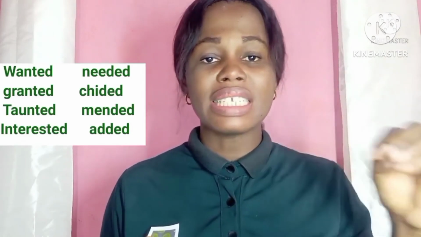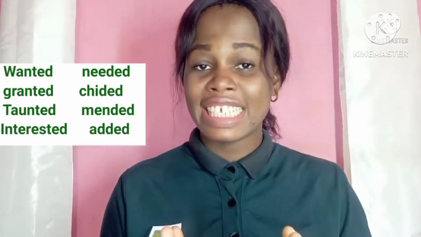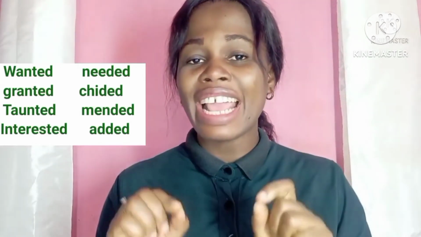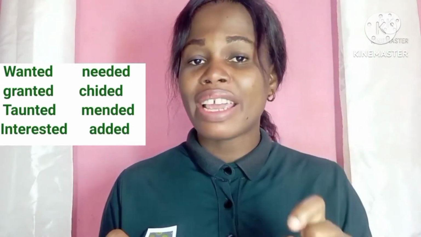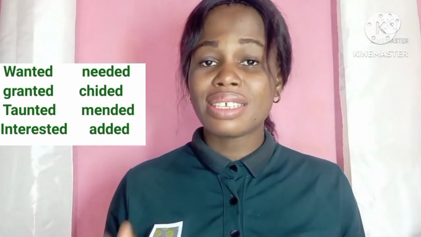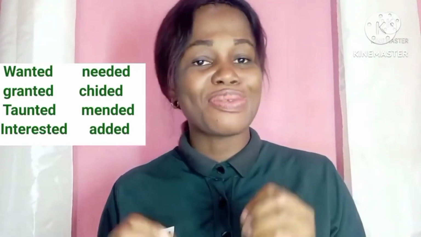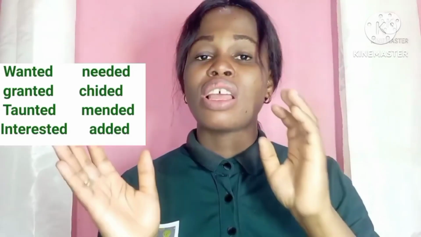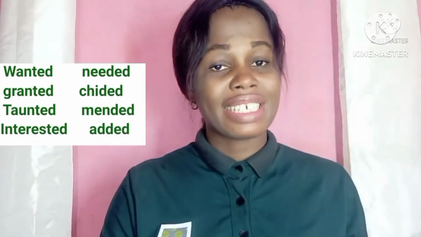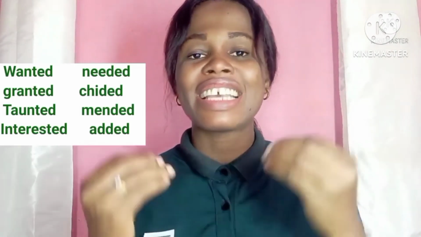For example, wanted. The past tense marker is ED and it's pronounced ED, because the root word want ends with the sound T. So when you have a word that ends with the sound T, the past tense marker will be pronounced ED: wanted, granted, interested, taunted. So the word is not "wanted", but "wanted", and not "interested", but "interested". When the last sound of a word is T, the past tense marker will be pronounced as ED.